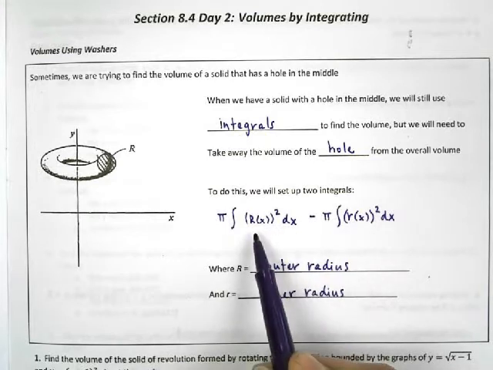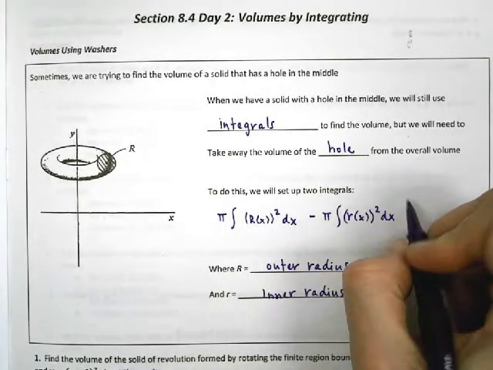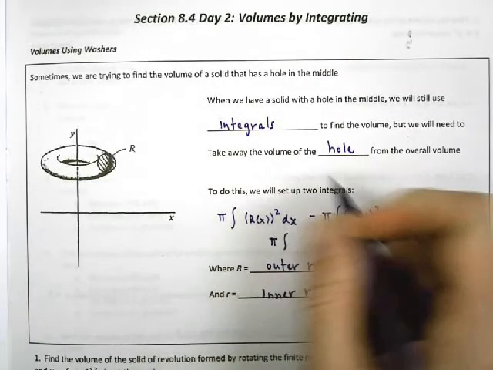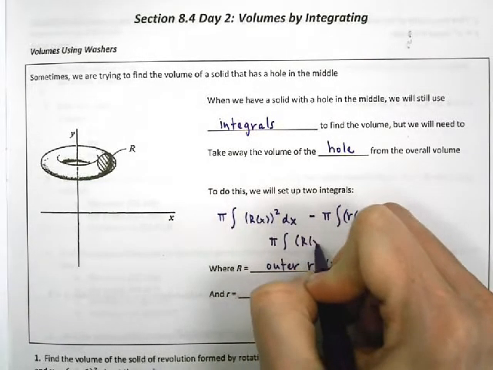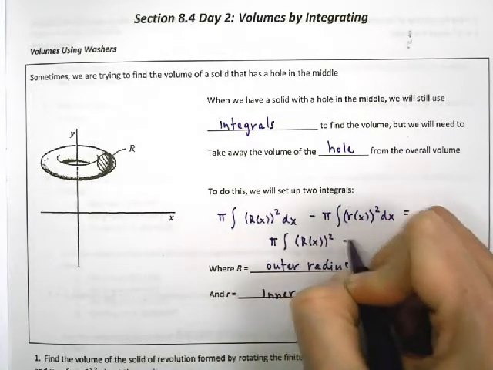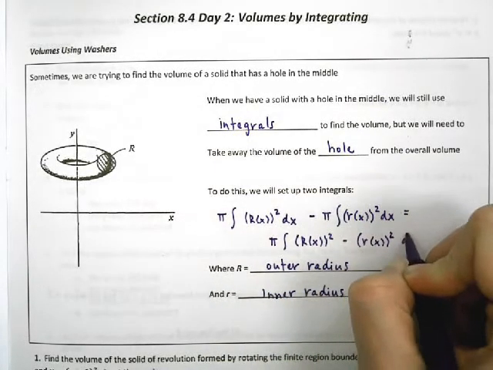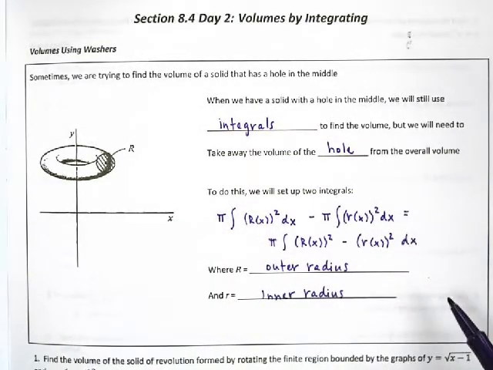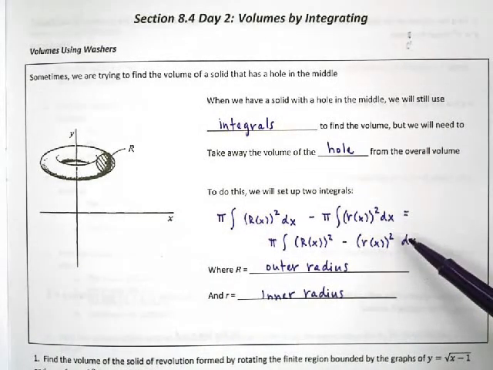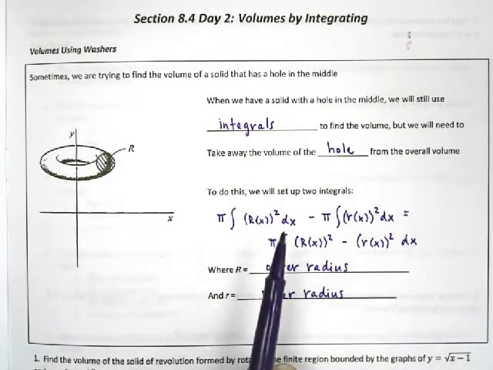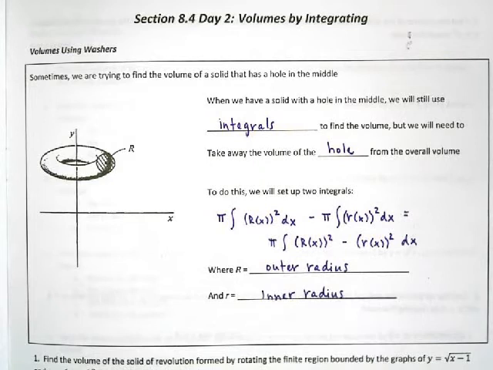Now, one thing I want to bring up is if I have these two integrals, I can combine them into a single integral, which is just pi times the integral of my outer radius squared minus my inner radius squared, and that's with respect to x. Now, obviously, this will only work if I'm revolving around the x-axis. If I revolve around y, obviously all of these are going to be in terms of y.